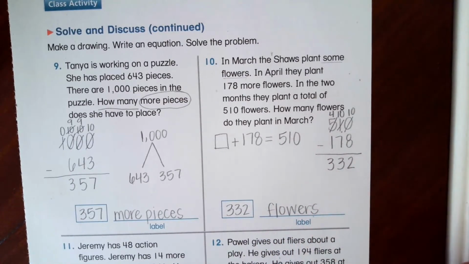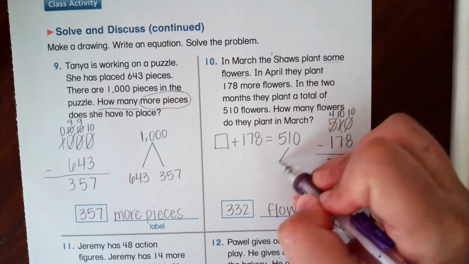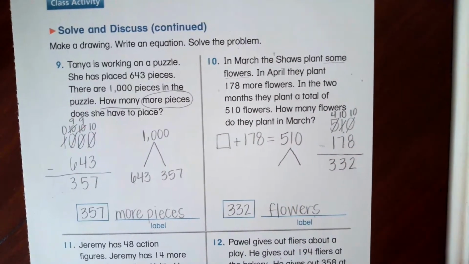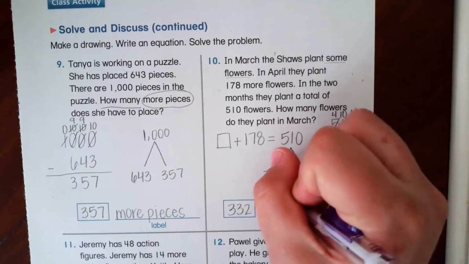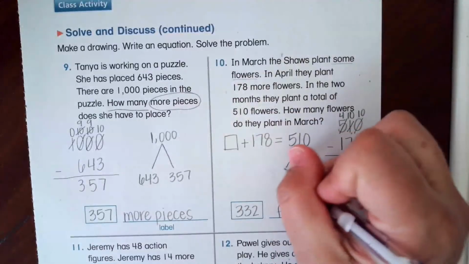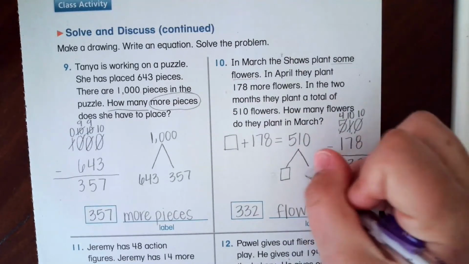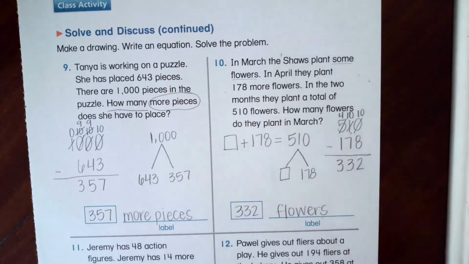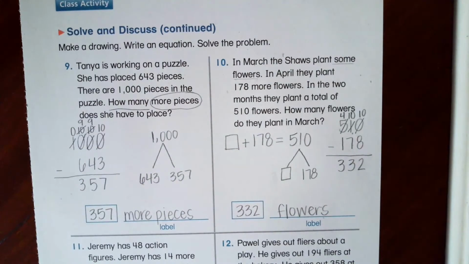flowers. And again, I'm just going to use this as my part of my Math Mountain like I did yesterday. So I have a box on one side and 178 on the other because I was missing that partner. Give you a minute to catch up on that.